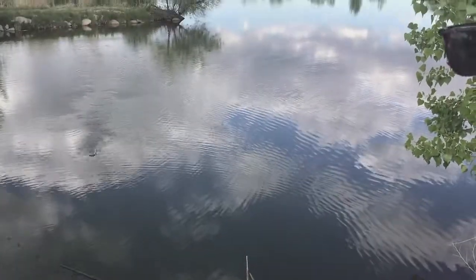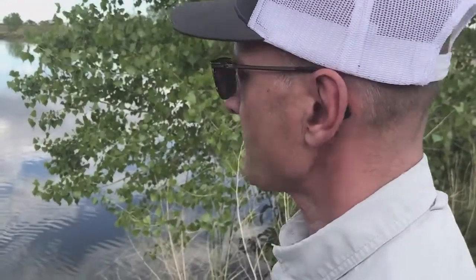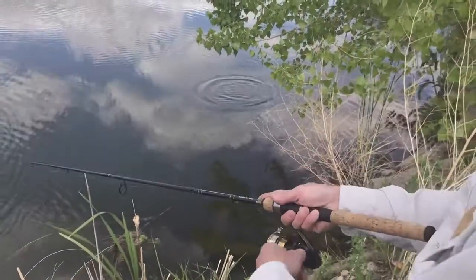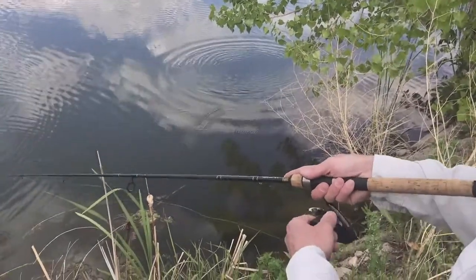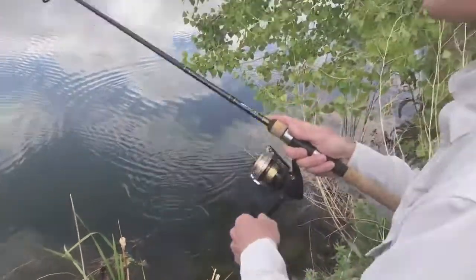I know I'm not going to be able to reach over to that tree, but we have this tree right here, and again, it's just a matter of just opening the bail and letting your line go and try to get it right under the tree and work the bait back. And I can see my bait working, and that's how you cover structure.